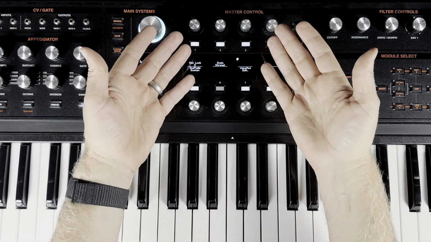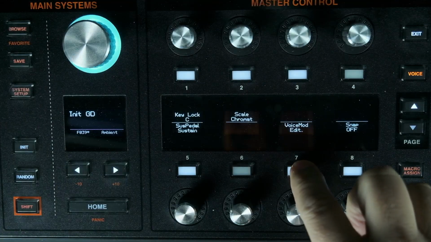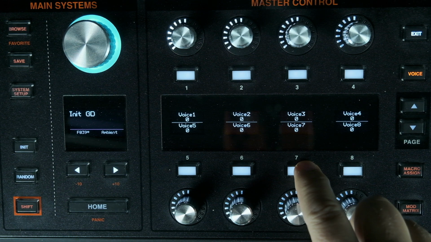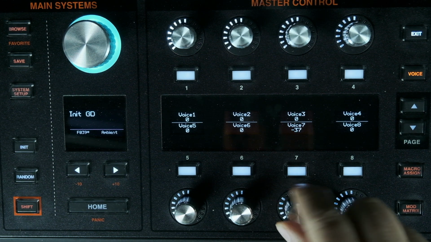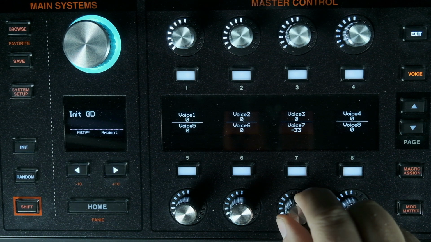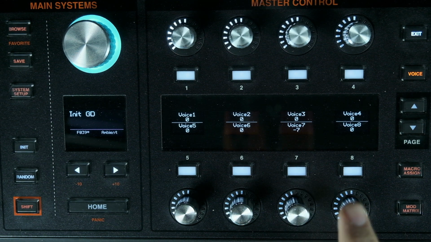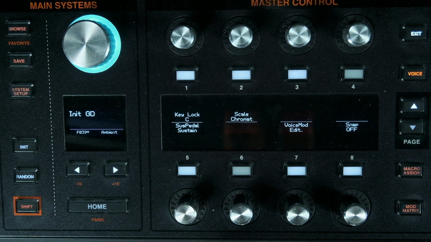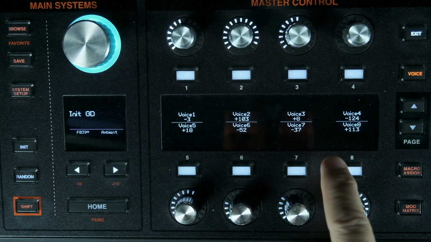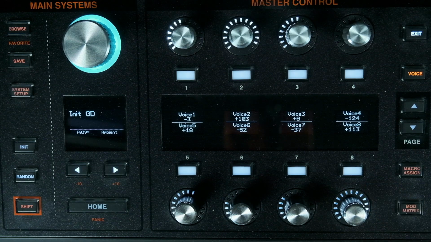So what is a voice modulator? The voice modulator is a modulation source that allows you to set positive or negative values that will apply to whatever your modulation destination is per voice. So what does this mean? Let's say, for example, you have a bunch of different values in the voice mod, and you route the voice mod to something like the speed of LFO1.